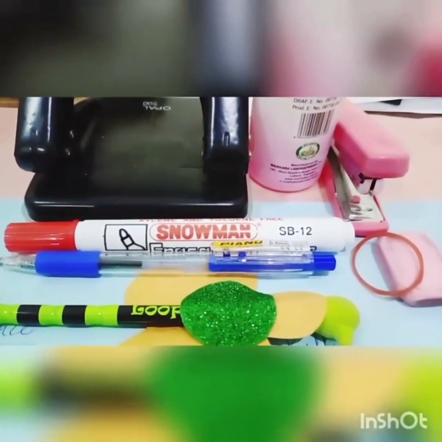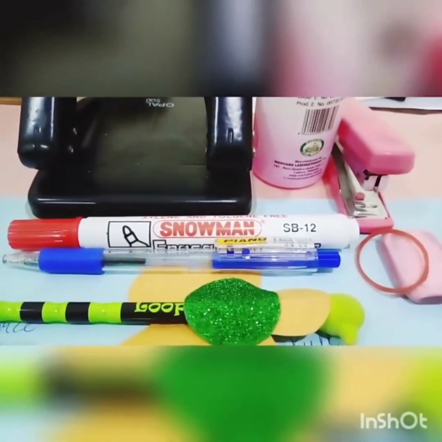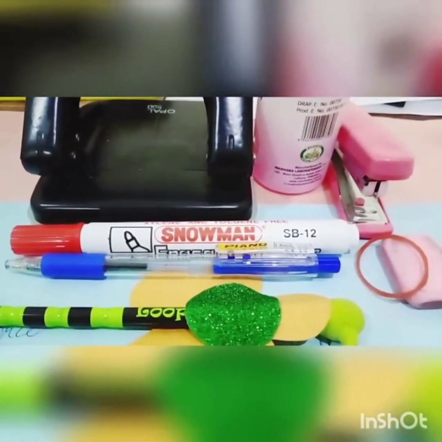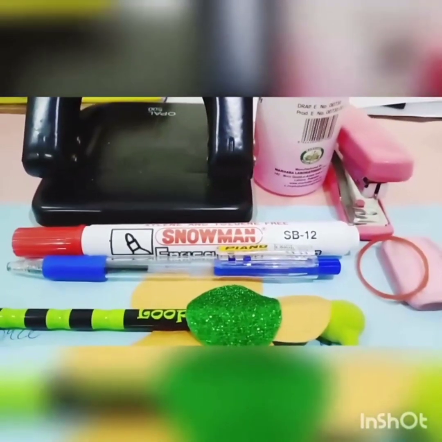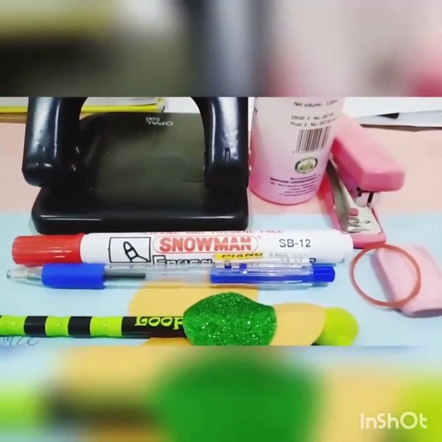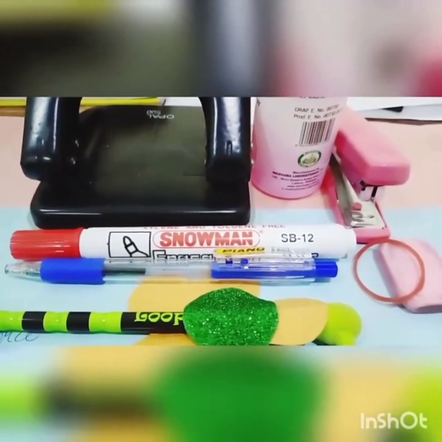So today, my dear students, I came up with a very interesting topic for you, and you have to identify which topic we are going to read today. Are you able to see the objects that are placed on the table?